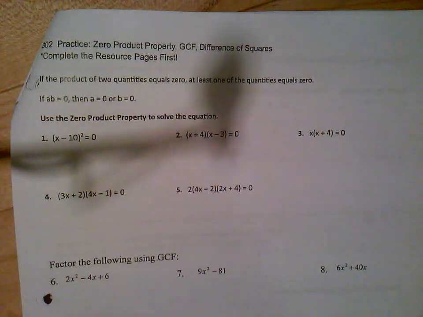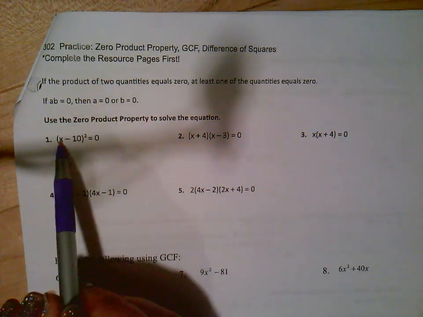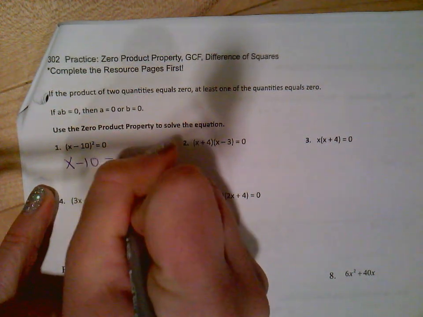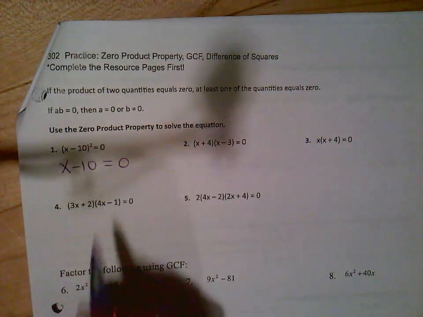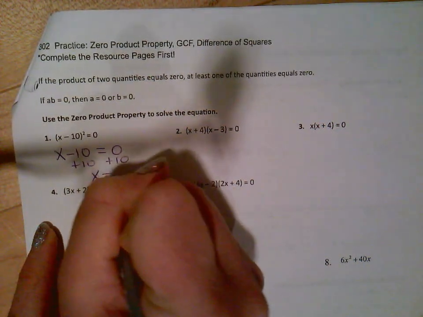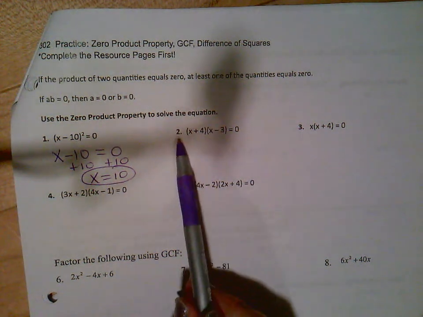All right. First, use the zero product property. Remember, I want this x minus 10 to equal 0. How do I solve for x on this problem? Add 10 to the other side. There, x equals 10. I'm going to skip the even for you to come back.